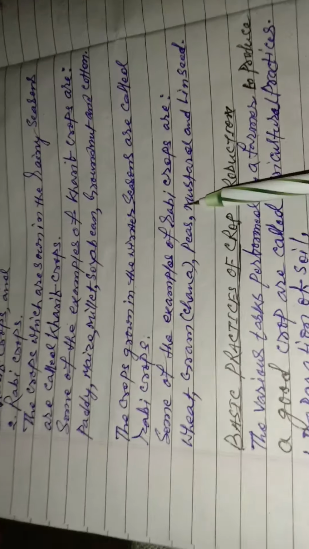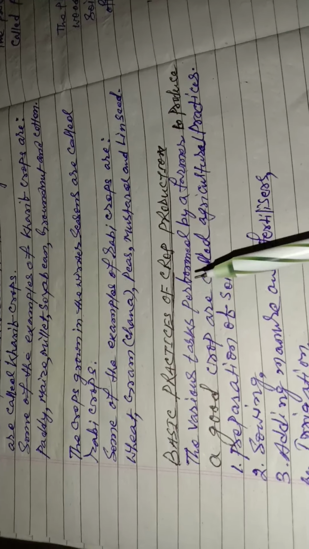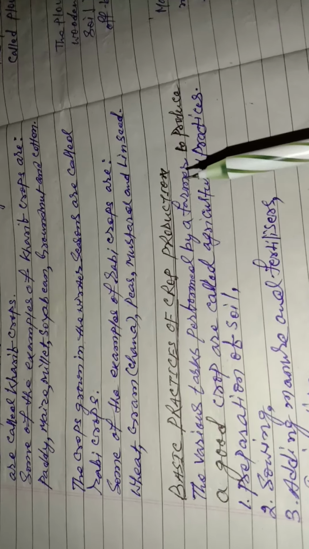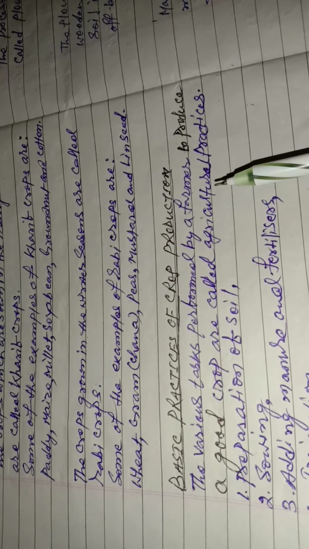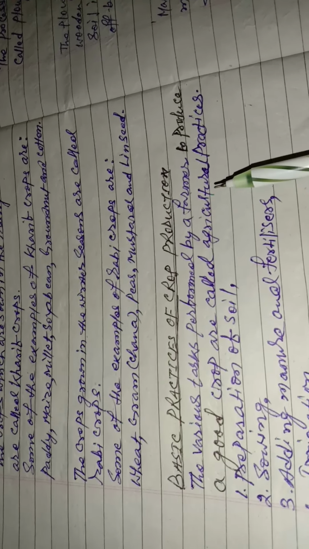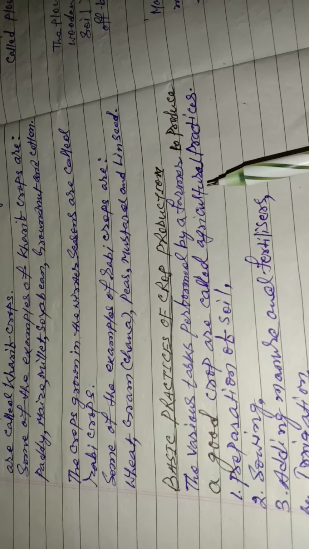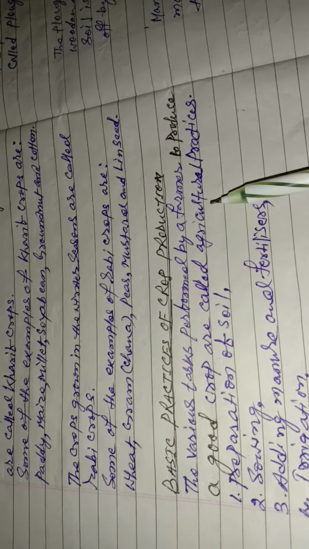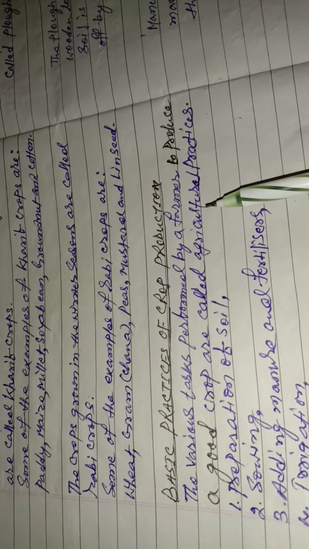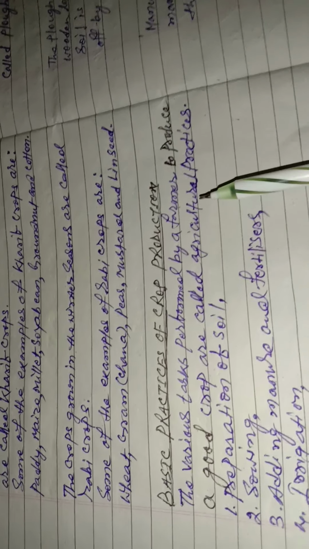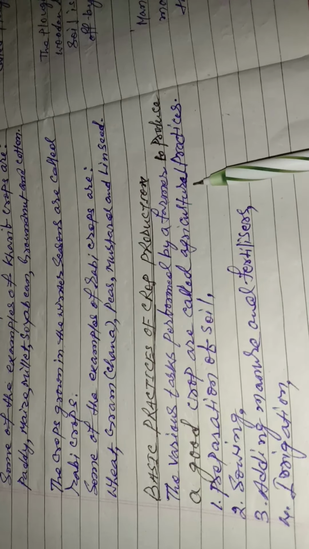So next we come to the basic practices of crop production. The various tasks performed by a farmer to produce a good crop are called agricultural practices. So to produce a good crop or a good yield, the farmer has to work very hard and perform a lot of tasks so that he could produce a good crop. And all these tasks performed by a farmer to produce a good crop are referred to as agricultural practices. So we will discuss every step one by one.